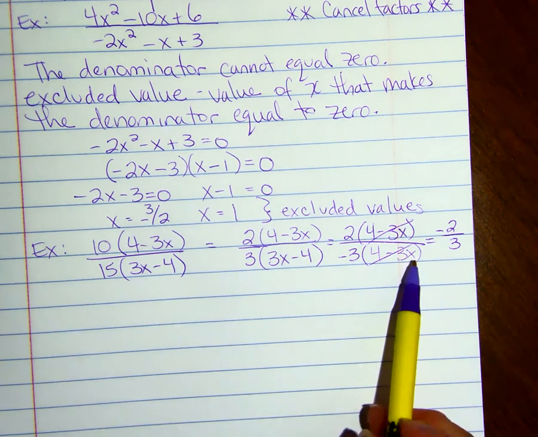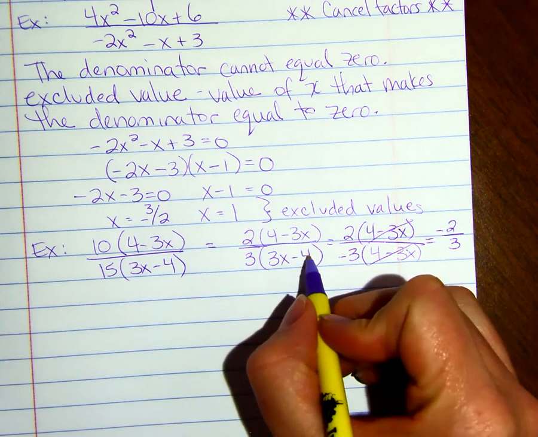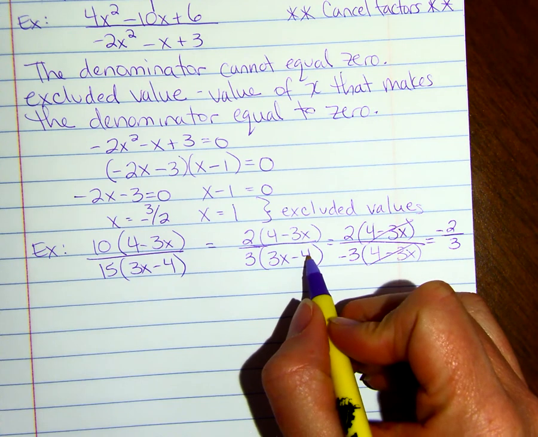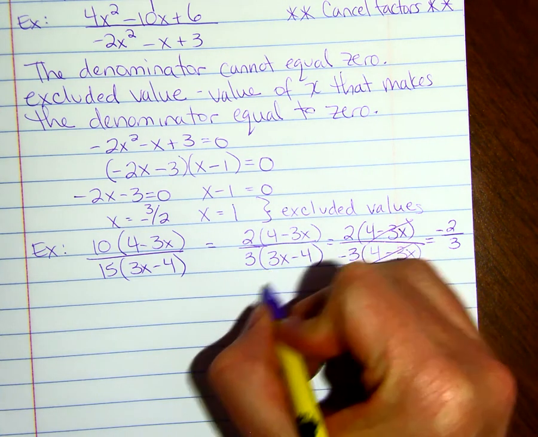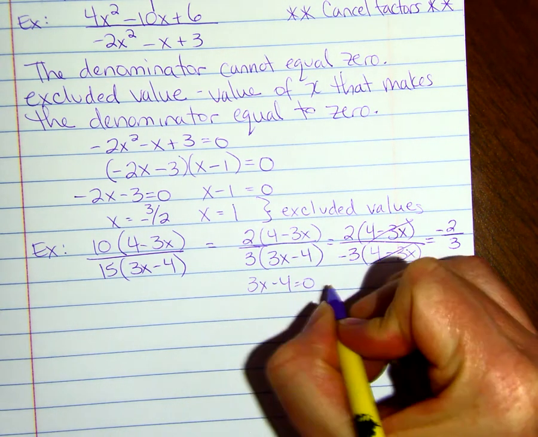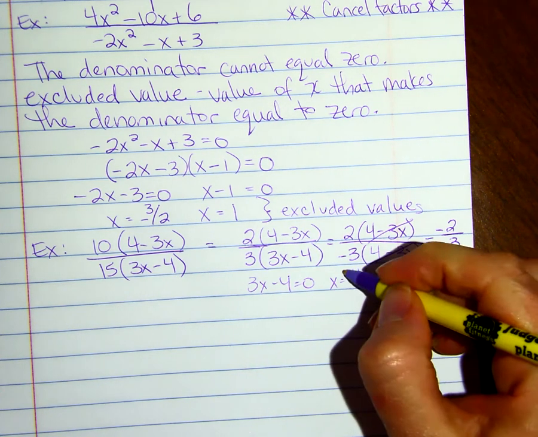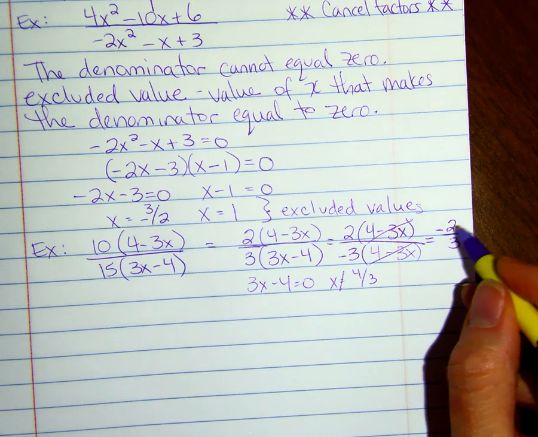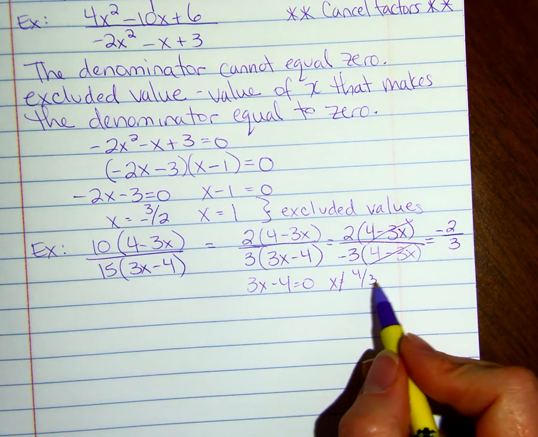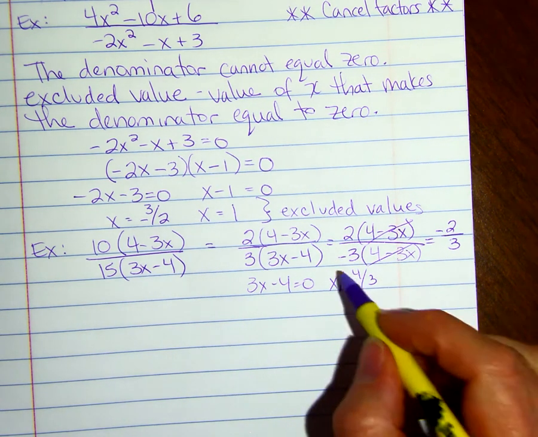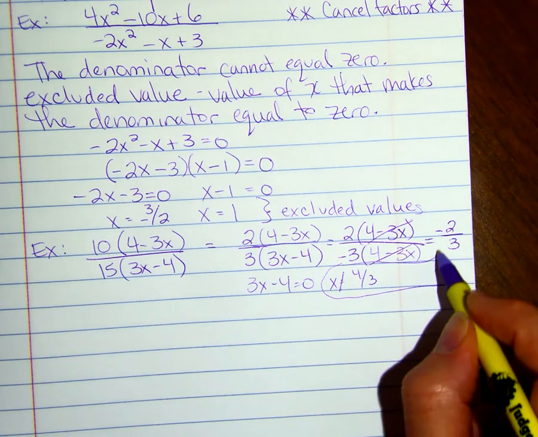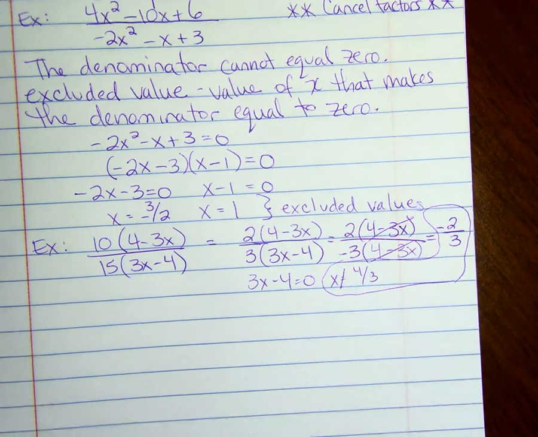And one thing to remember in this case, x cannot equal 4/3. If I were to set this equal to 0, x equals 4/3, so x cannot equal 4/3. So my answer would be negative 2/3, and x cannot be 4/3. So that's part of the answer. Circle it like that.